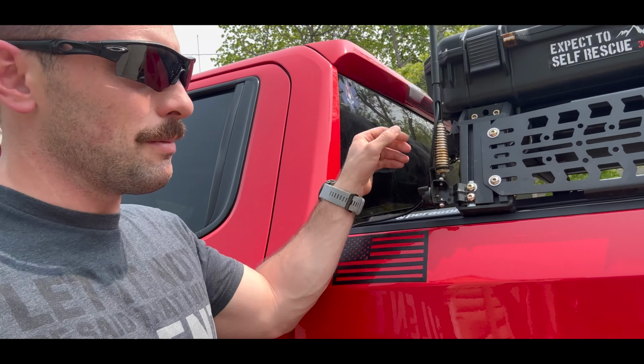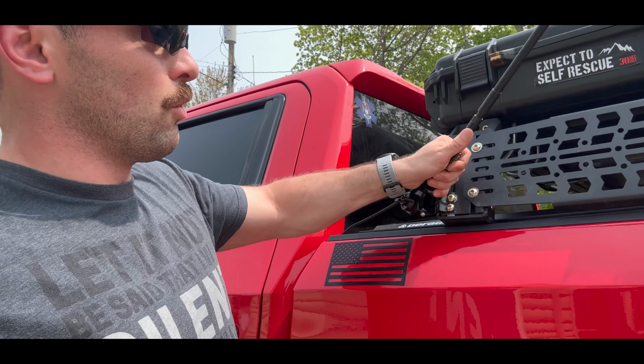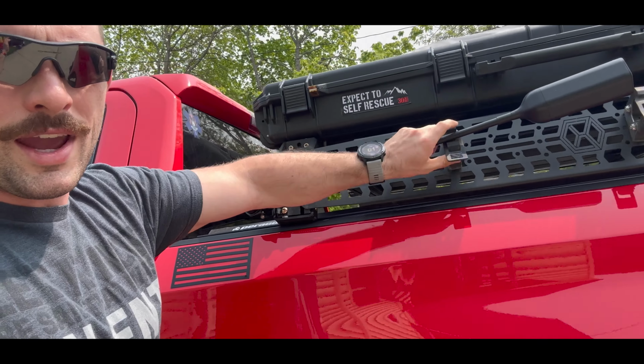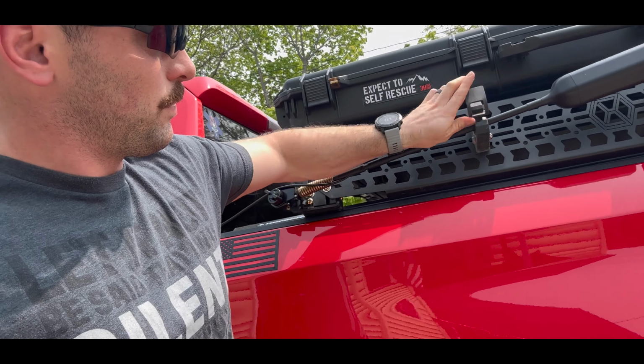I picked up this WeBoost on Facebook Marketplace. If you remember, I used to have that little shark fin up there. It helped a little bit, but I've noticed much better results with this. I've actually got it tucked under the seat, kind of hidden, so I'm not gonna show it. But I've got this on a CB antenna mount, so I can spin it over and fold it down out of the way, and then I just clip it in here.